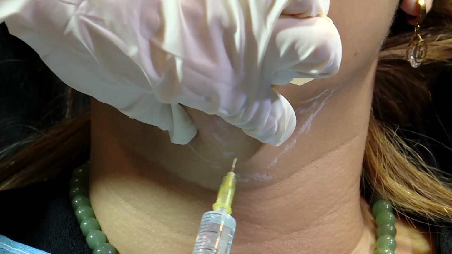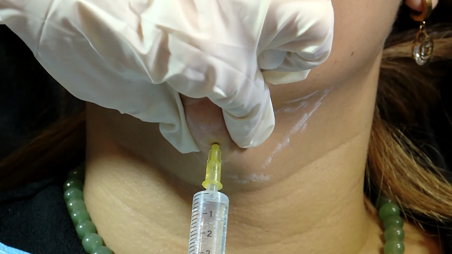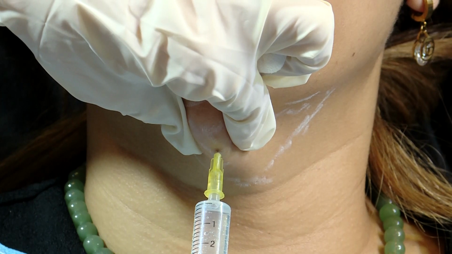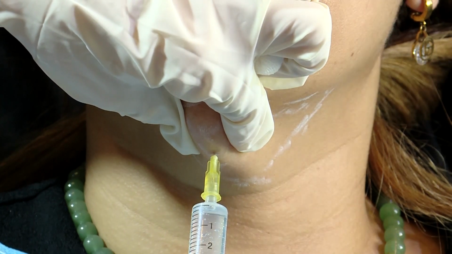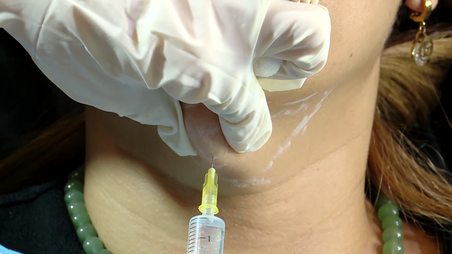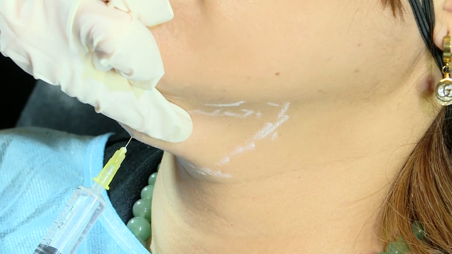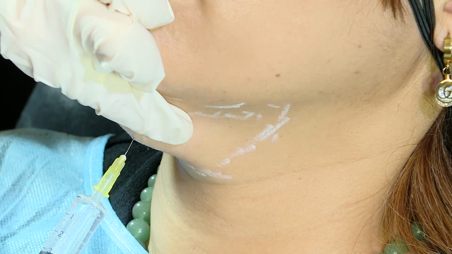We move farther, perpendicular. Retract the skin to avoid any kind of injection on places we don't want to. Okay, 1 ml, you see I'm moving outwards, moving outwards, moving outwards.